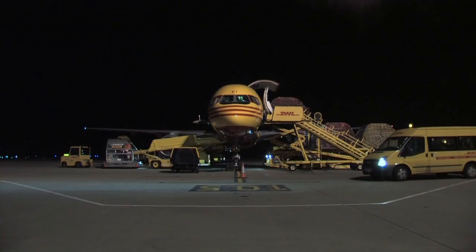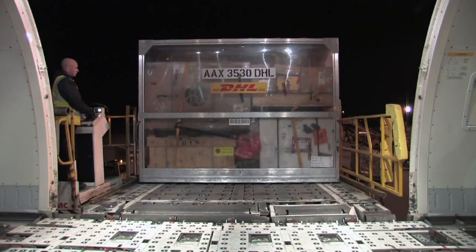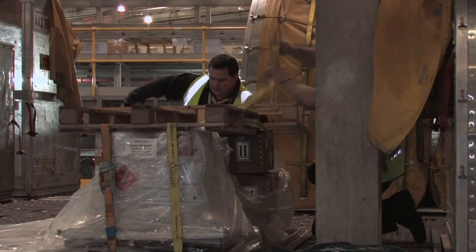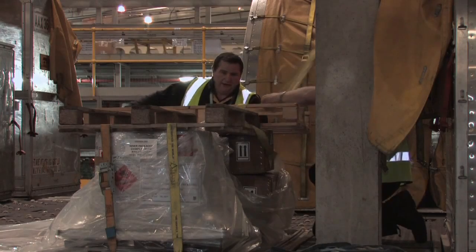That could either be within a volumetrically full ULD or compartment or secured individually. Oh, and remember, the arrows always point up.